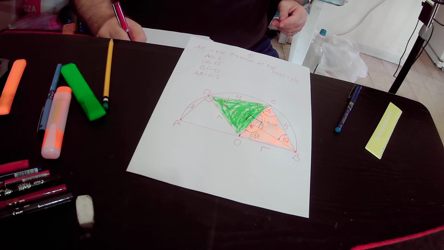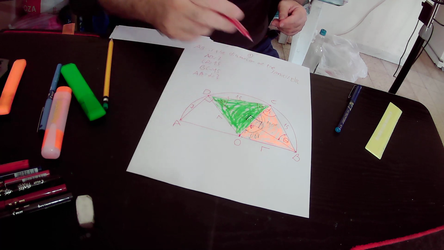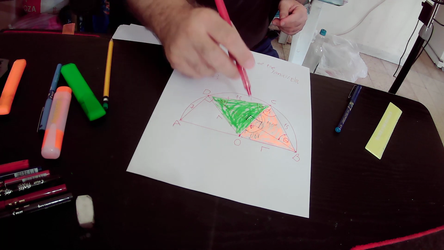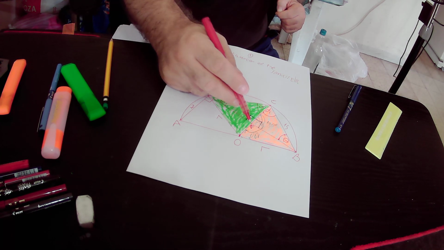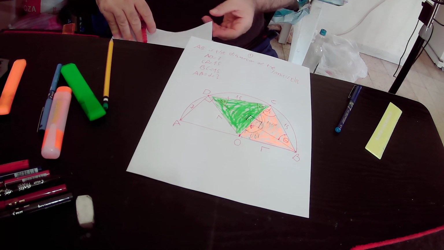So 90 degrees plus the size of angle OEB must be equal to 180 degrees, because the sum of the angles along a straight line at one side and at a certain point is equal to 180 degrees.